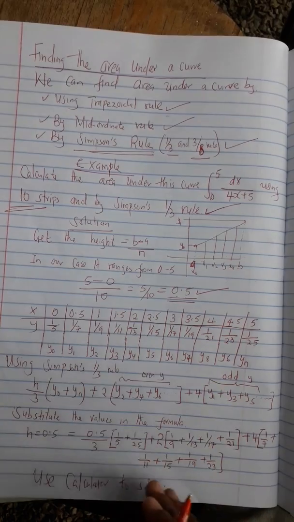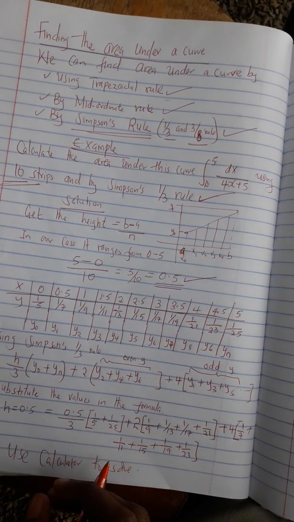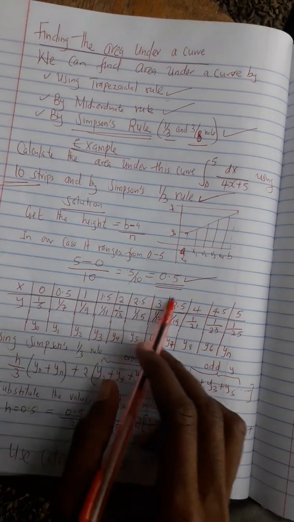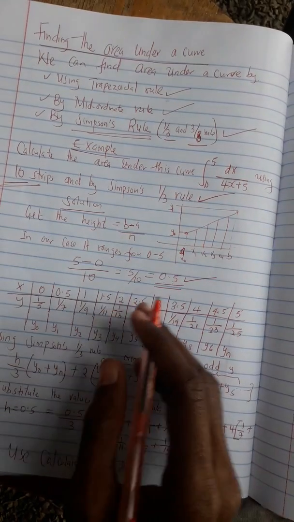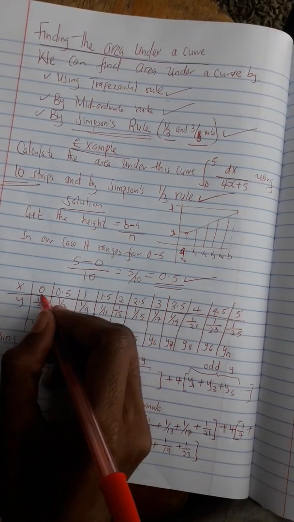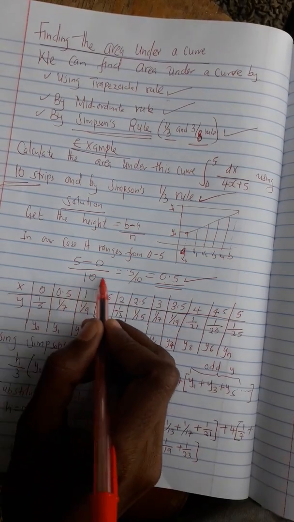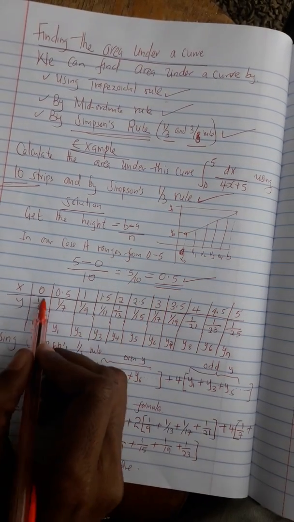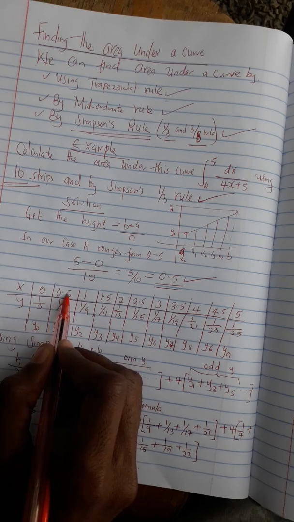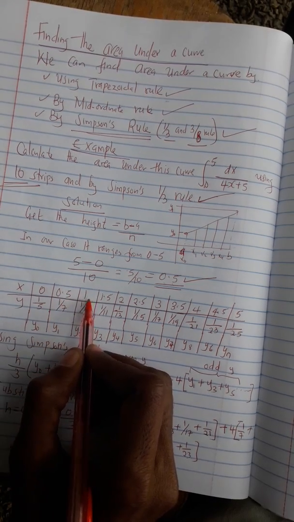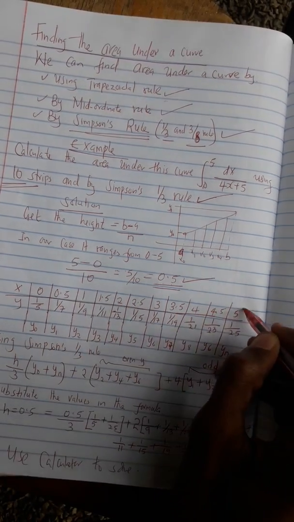Then from there we fill a table with the x values from 0 to 5 and the height, that is equal height. So that will be from 0. I will keep on adding the exact height, that will be 0.5. So it will be 0 plus 0.5, next plus 0.5, that will be 1, 1.5, 2, like that up to 5, up to the last bit.